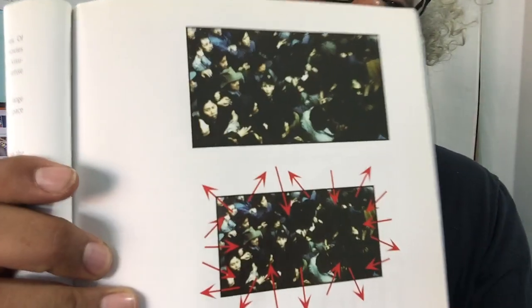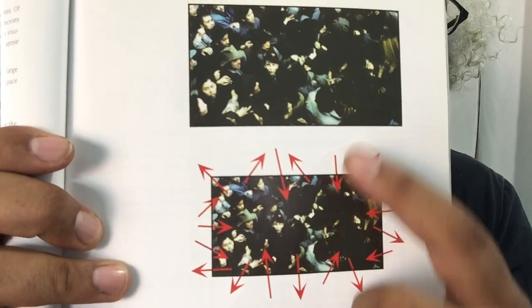Movement is one of the components needed for open space, and you can have different kinds of movement. One is random movement in all directions. He gives an example here, like an overhead shot where everybody is moving in different directions.